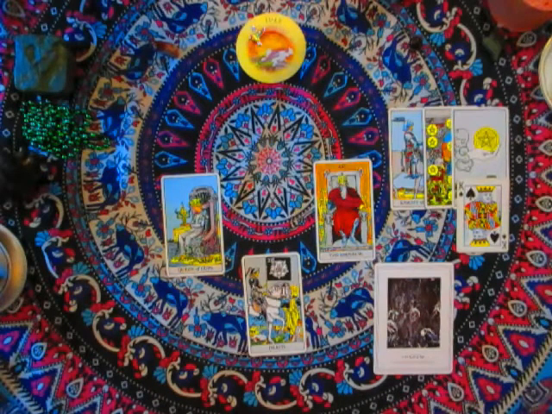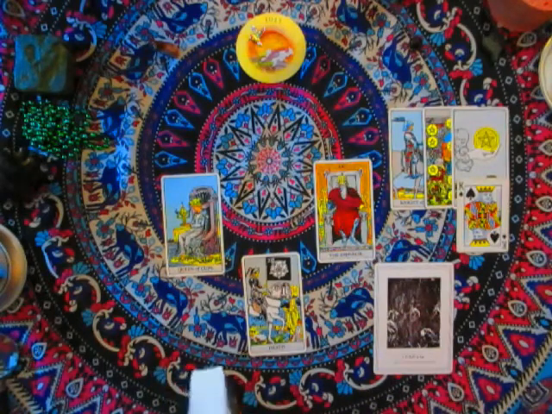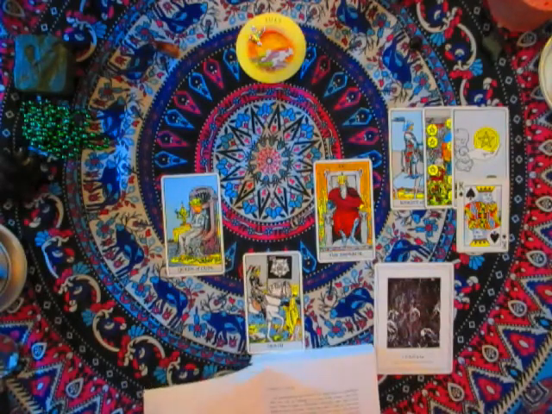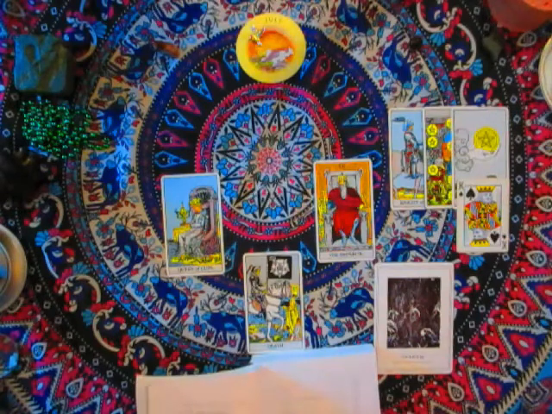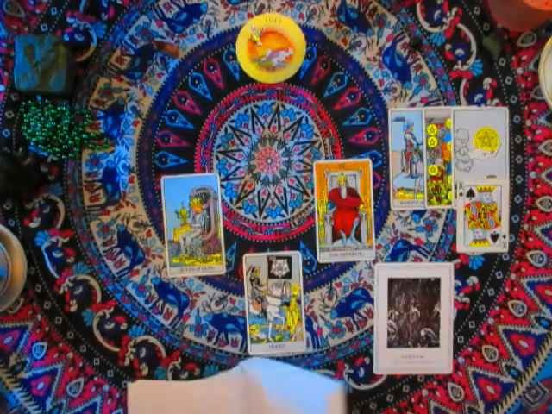Okay, so what do we have here? We have shadow, the family of transition. 356.